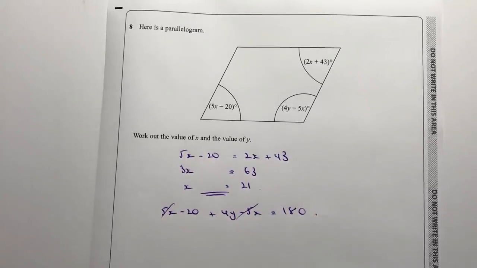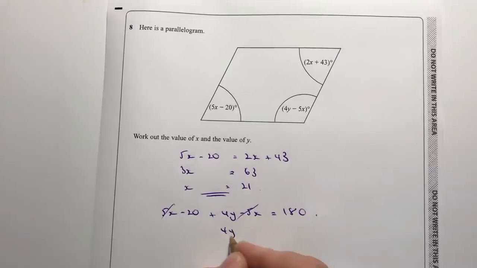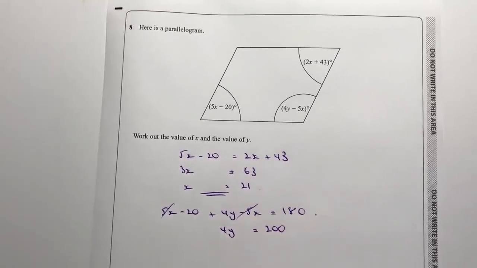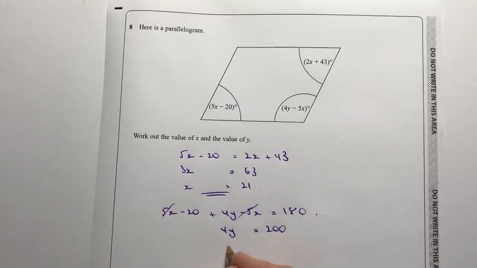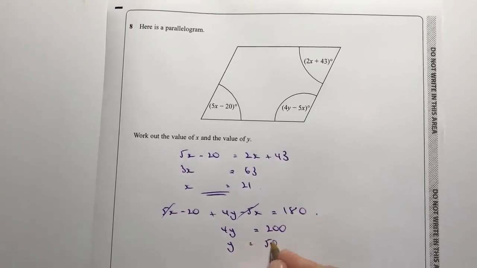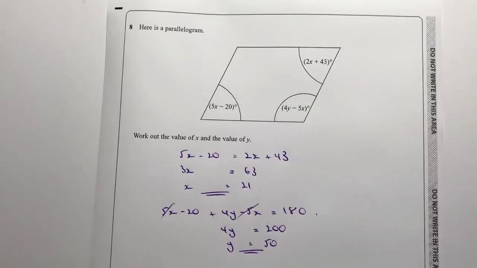So we don't even need to bother with the values of x for this, because I've then got minus 20 plus 4y equals 180. Well, if I add that minus 20 to both sides, I'm going to end up with 4y equals 200. And then I divide through by 4, and I get y equals 50. Okay, so y equals 50 and x equals 21 for this particular question.